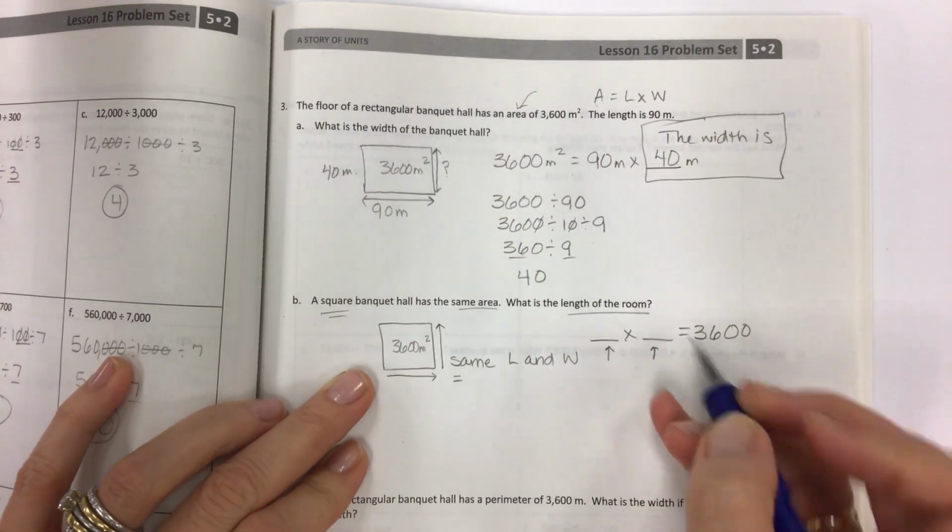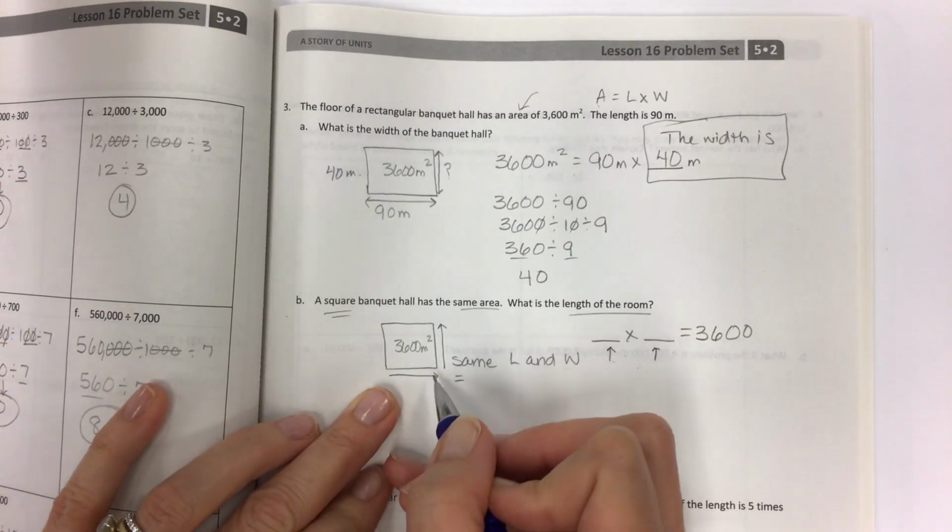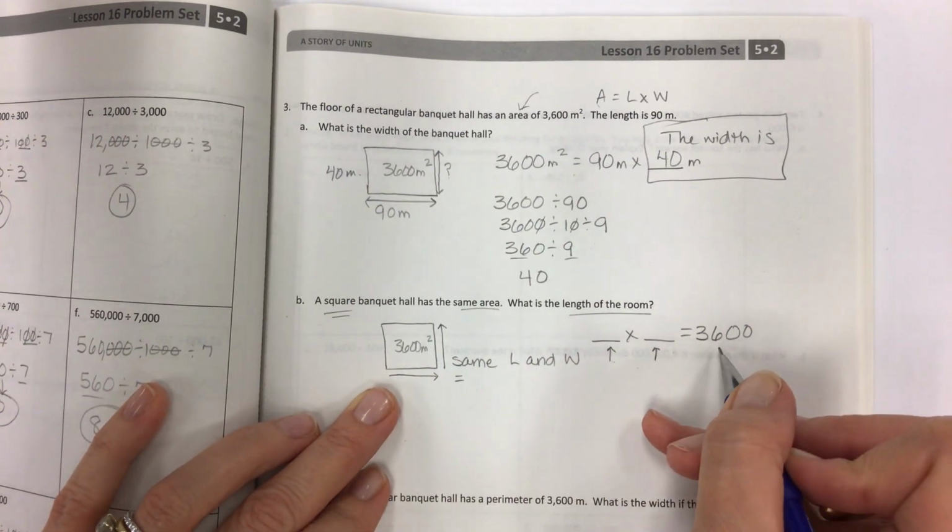Okay, what times what is 36? And you know it has to be the same number because it's got to be for a square. So it's going to be 6 times 6.